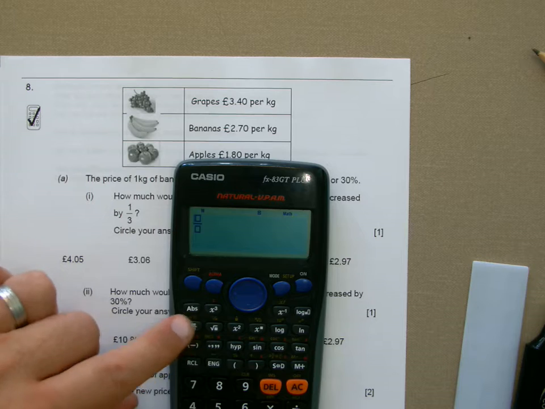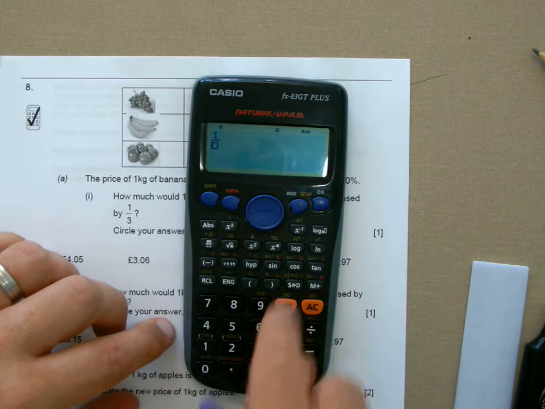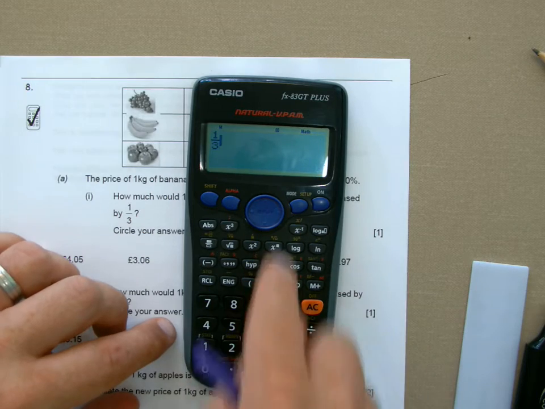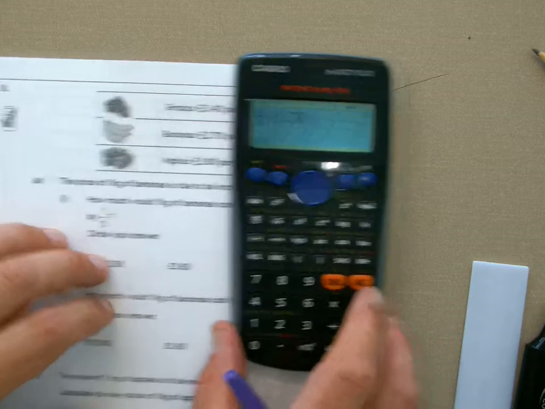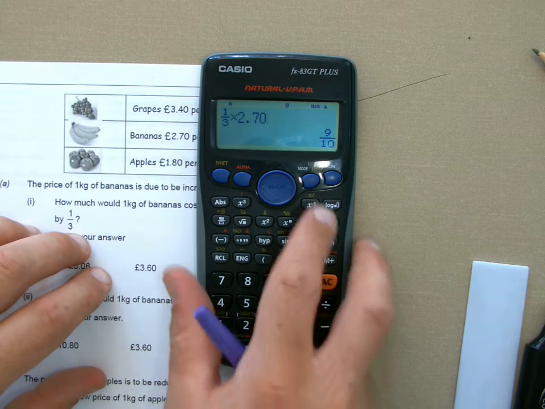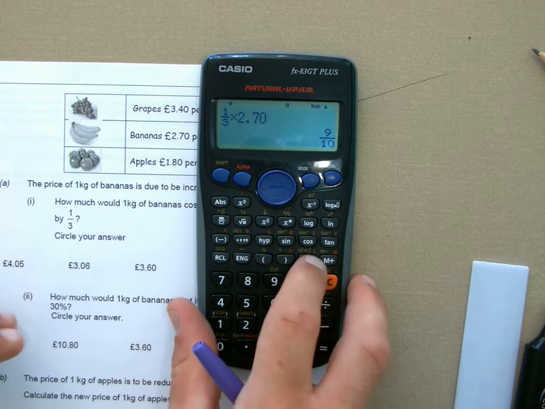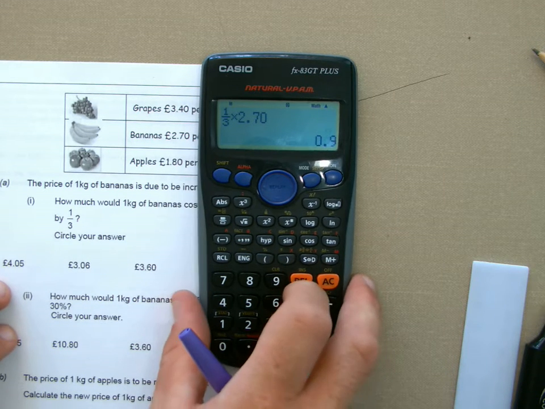So use the fraction button. Press the fraction button there, 1, then press the replay button down, 3. 1/3 times then £2.70, which is what bananas cost per kilogram. If I press equals, it comes out as 9/10 as a fraction, but we want this in terms of money, so we want a decimal. So press the SD button, it comes out as 0.9.